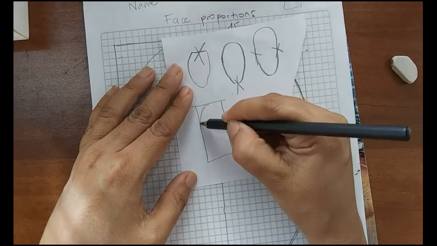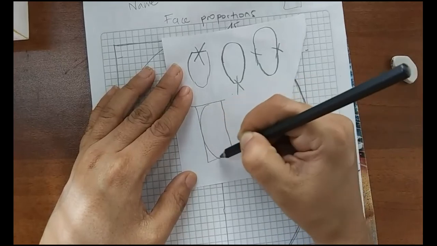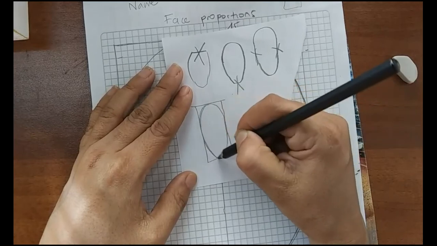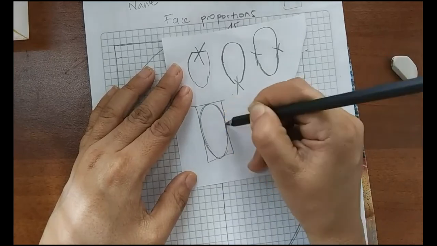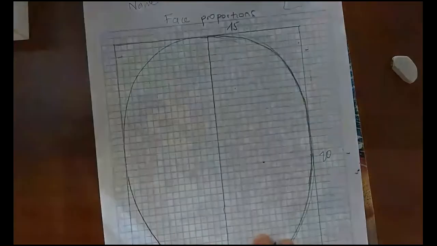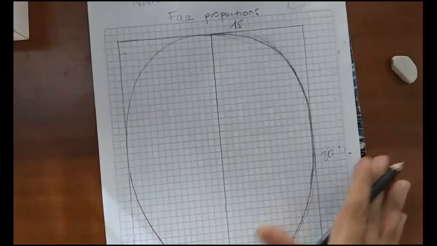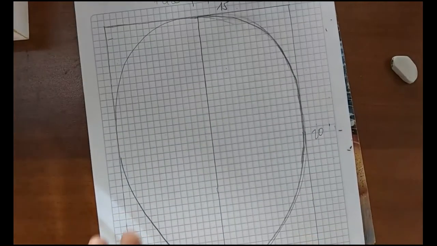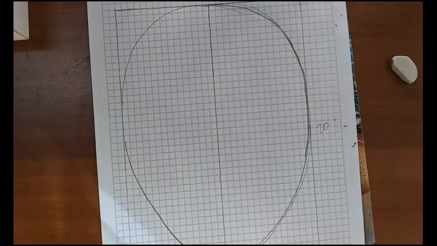Our oval has to touch all the edges of the rectangle, okay? Like this. It has to touch, but it has to be round. So you're going to draw this. Pause the video and take 5 minutes to do that.